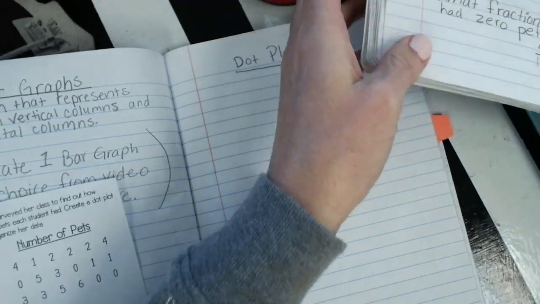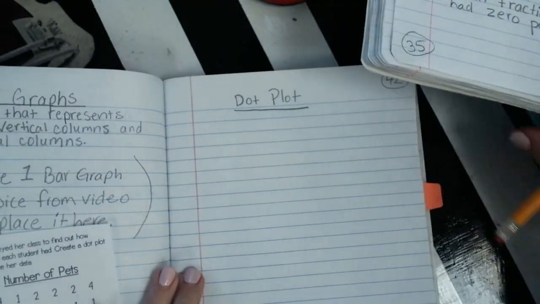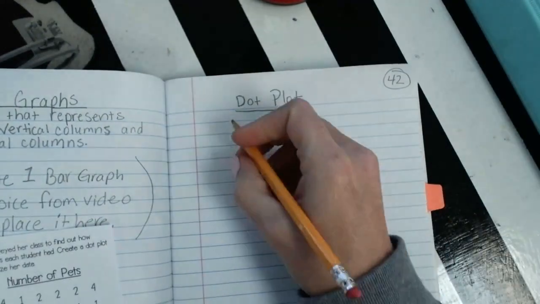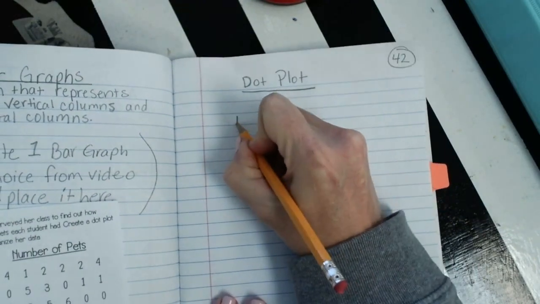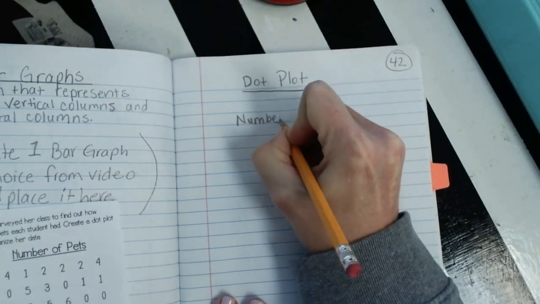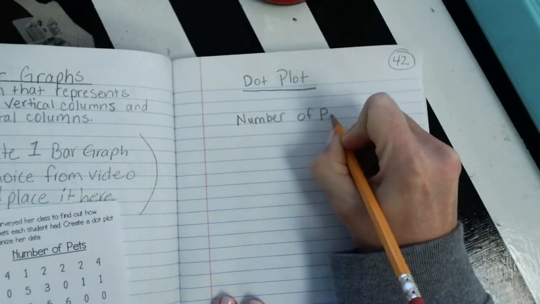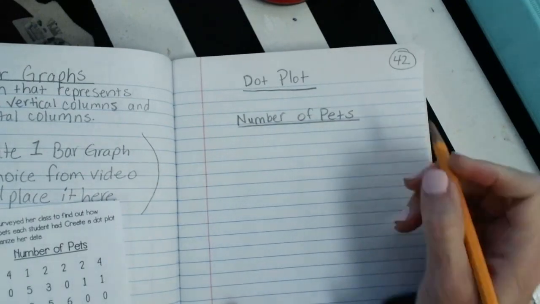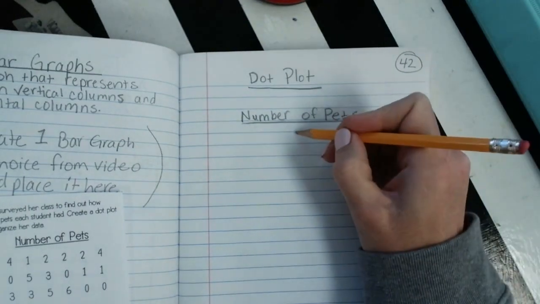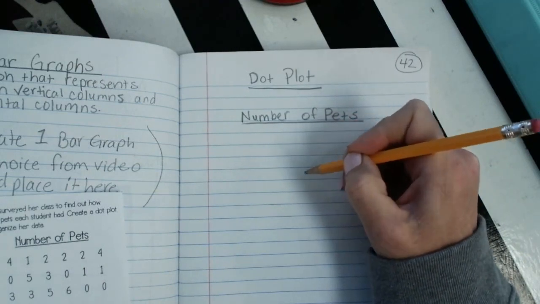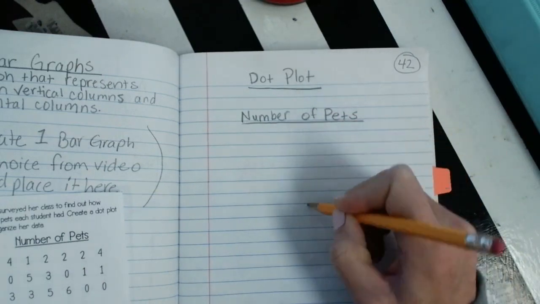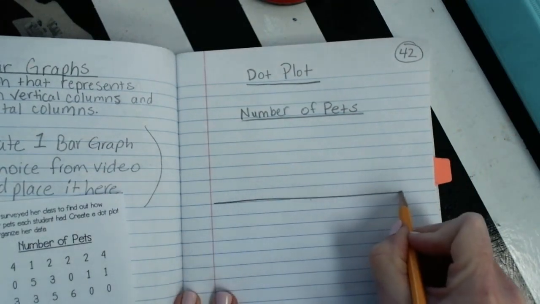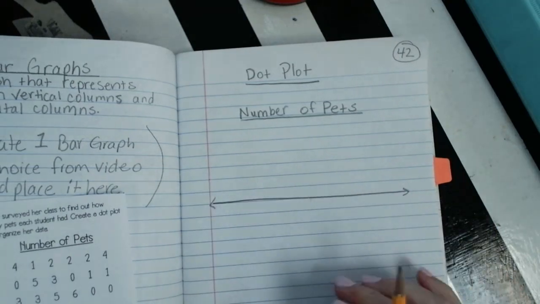Okay. So of course, every single graph is always going to have a title. And so we're going to make this dot plot about the number of pets. This is number of pets that each student has. So that's going to be our title of the dot plot. The next thing I would like you to do is to count 1, 2, 3, 4, 5, 6, 7 lines down from your title. And I want you to draw a straight line like this, and it's going to look very similar to a number line.